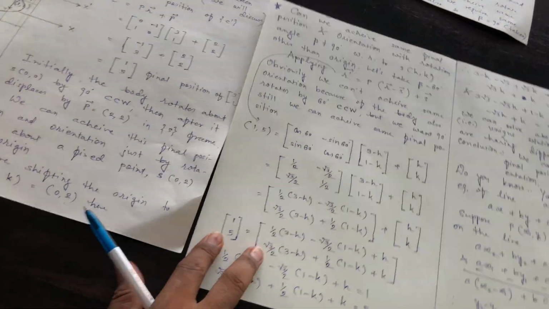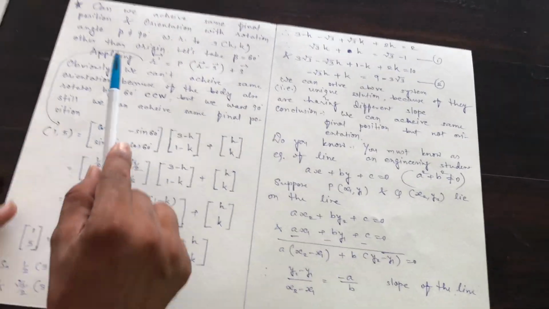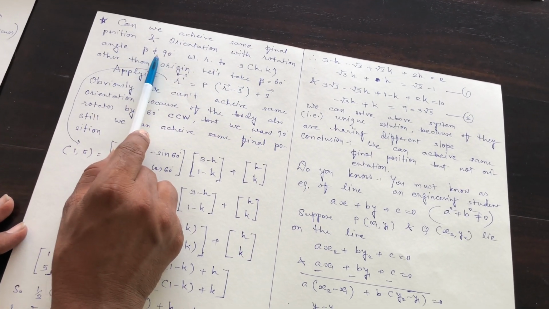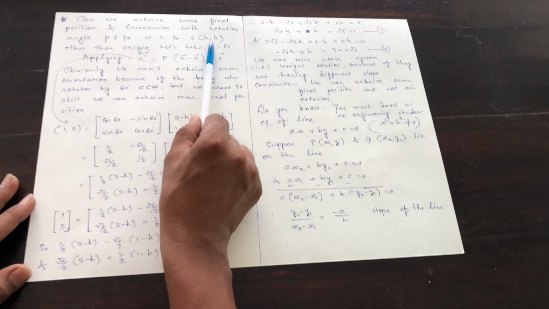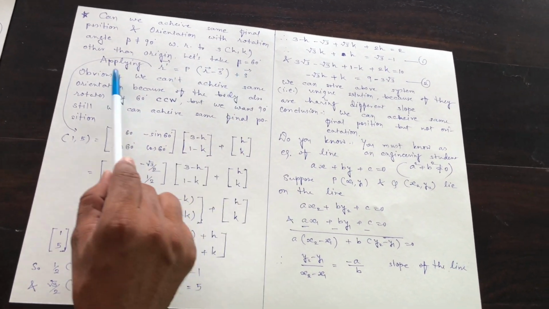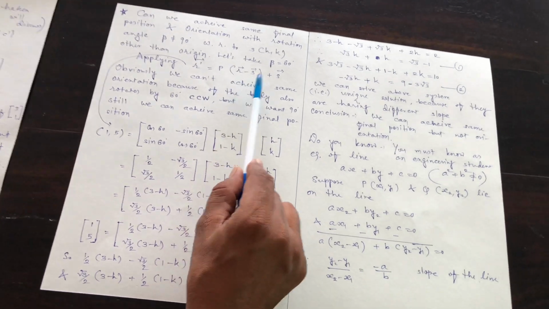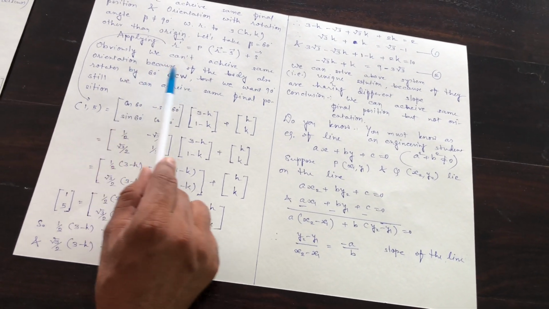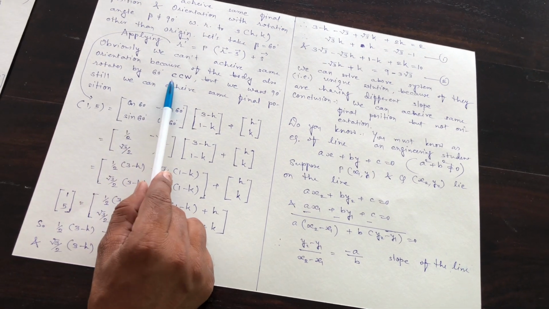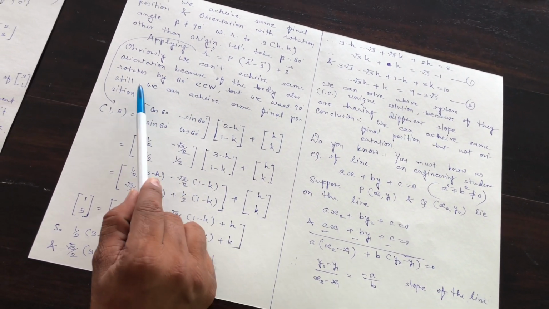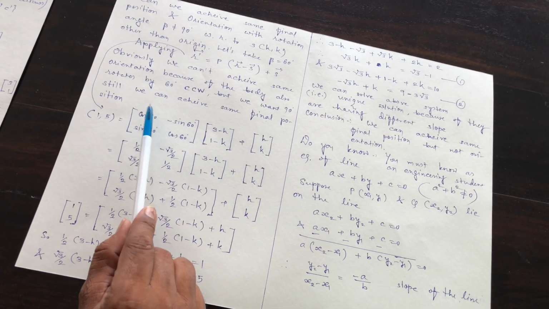Now we are raising a question: can we achieve the same final position and orientation with rotation beta not equal to 90 with respect to s, (h, k), other than the origin? Let's take beta 60, applying r' equals P into (r minus s) plus s. Obviously, we can't achieve the same orientation because the body also rotates by 60 degrees counterclockwise, but we want 90 degrees. Still, we can achieve the same final position, not orientation.